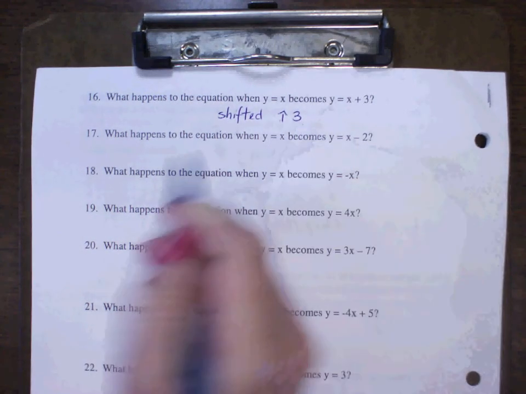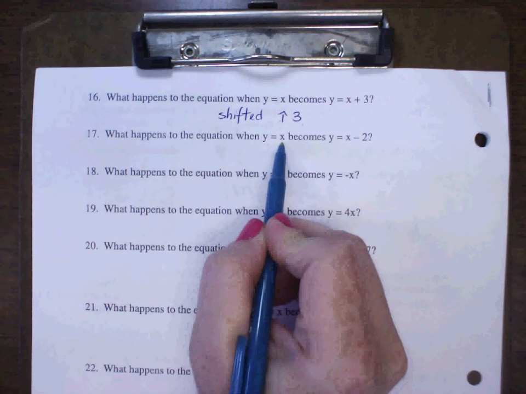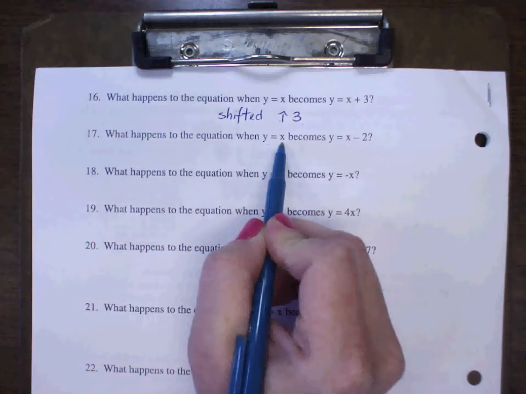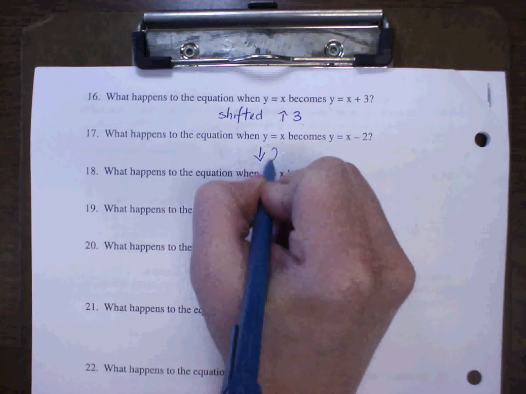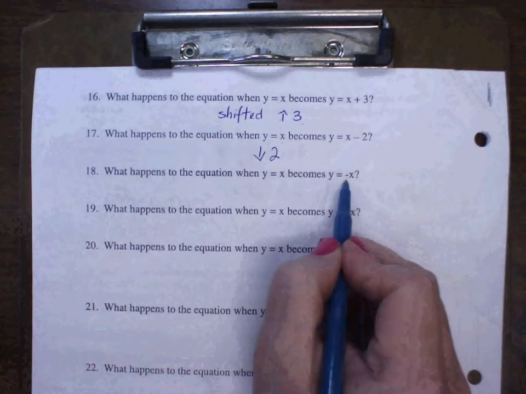All right. So what happens to the equation? That's your parent equation, right? Parent function. When it becomes y equals x minus 2? Down 2. Very good. What about this one?